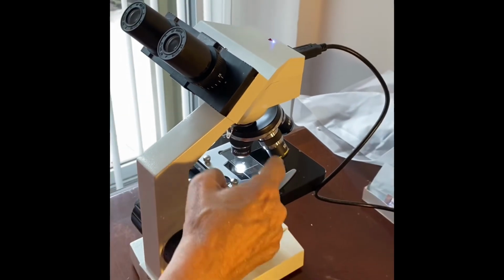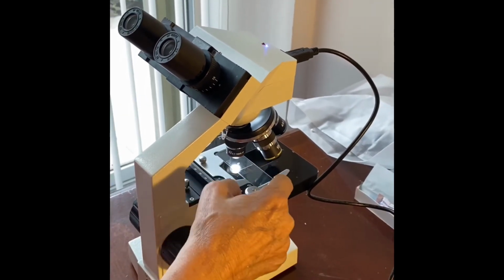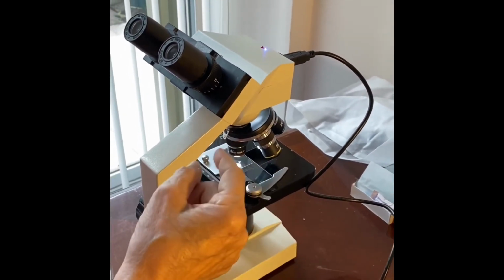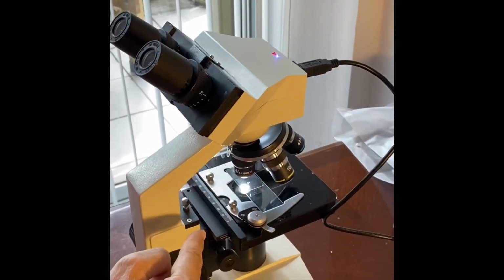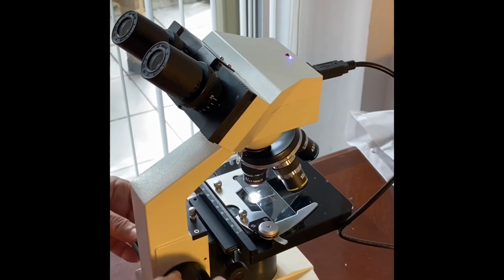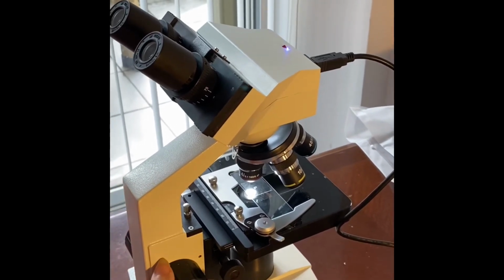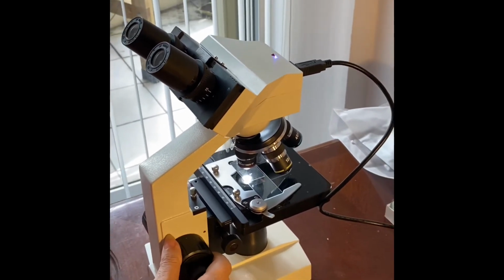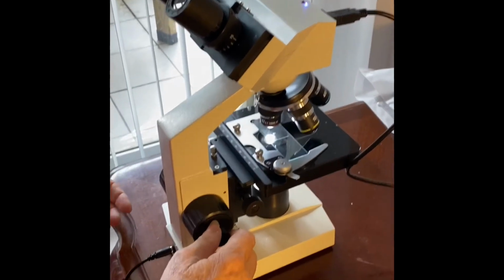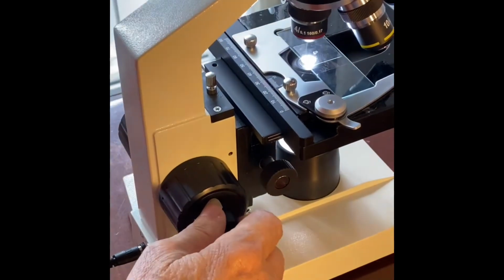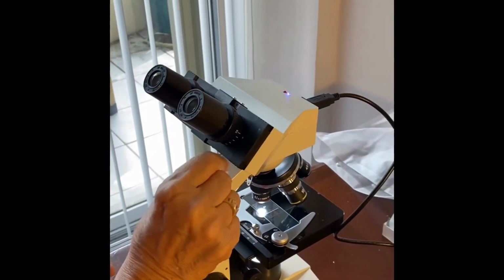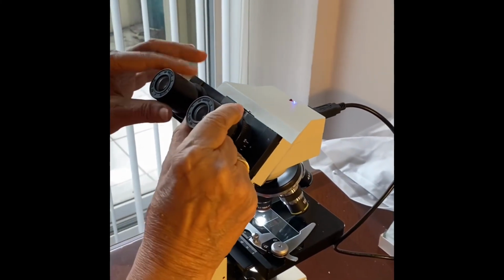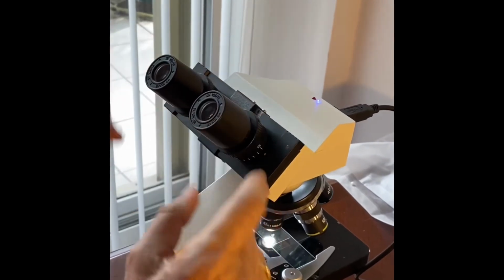And you have the slide, and you have a coarse adjustment to help with the focusing, and a fine adjustment to help with the final focusing. And then we travel up the arm, and we're here at the ocular lens.